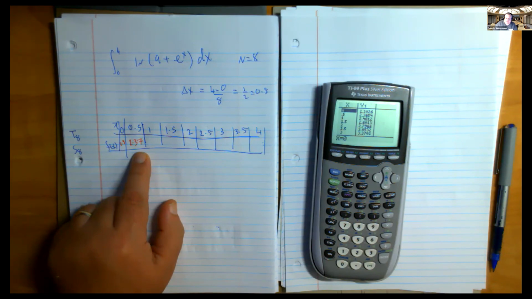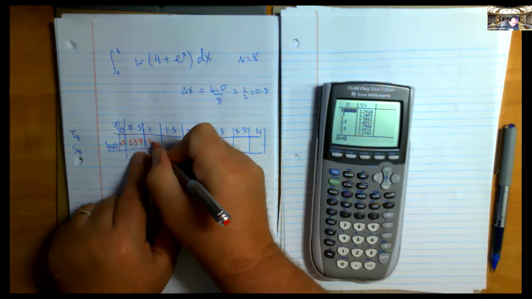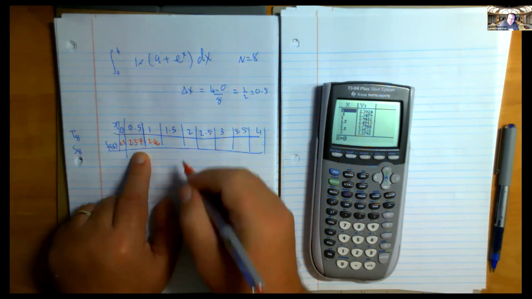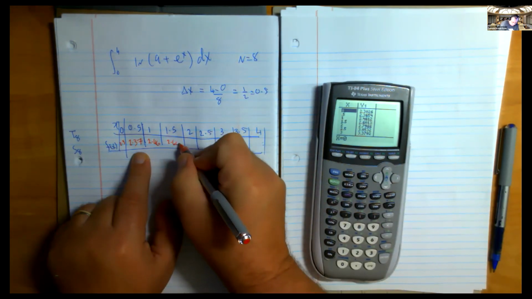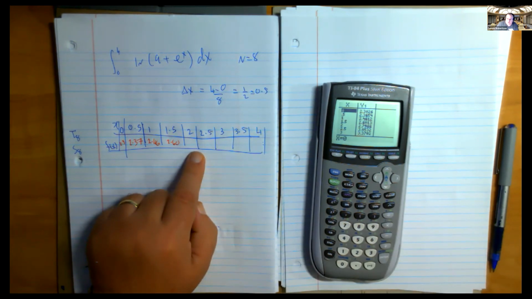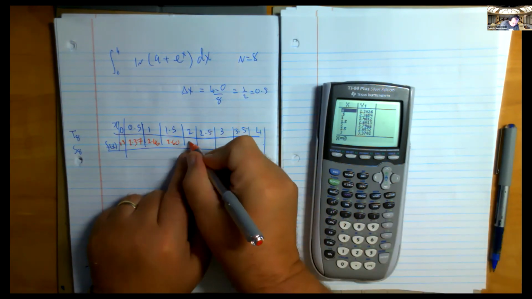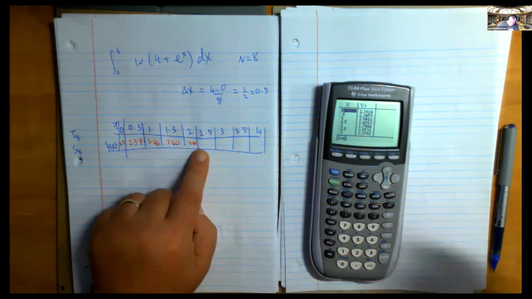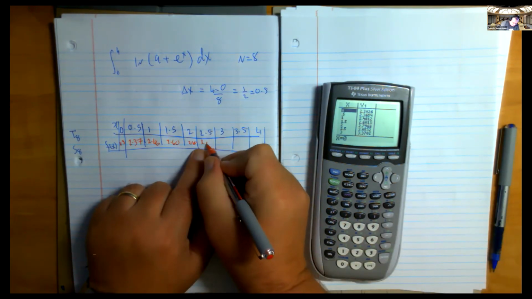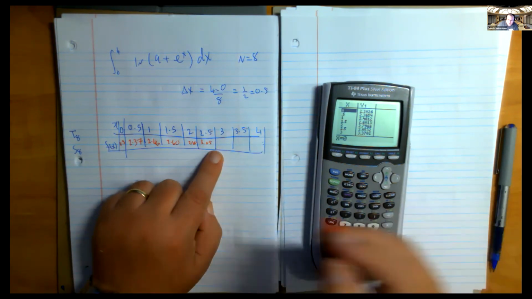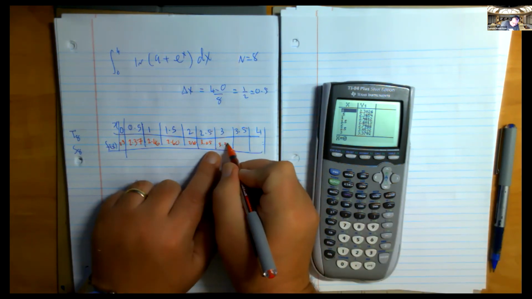Right, so the next one is 2.46. The next one is 2.60. At 2, the answer is 2.79, which rounds off to 2.8. At 2.5, the answer is 3.05. At 3, the answer is 3.37.